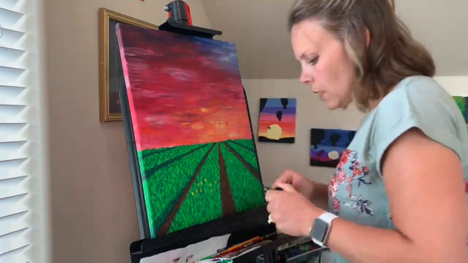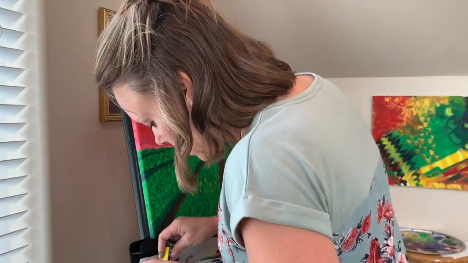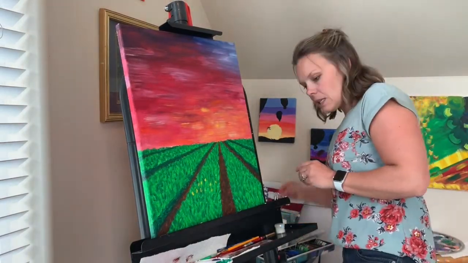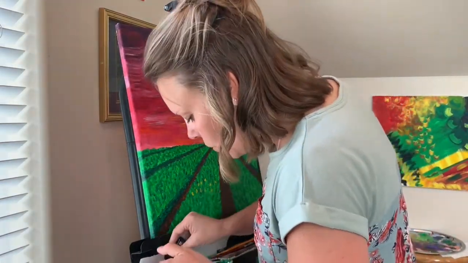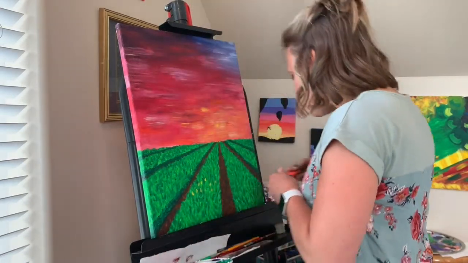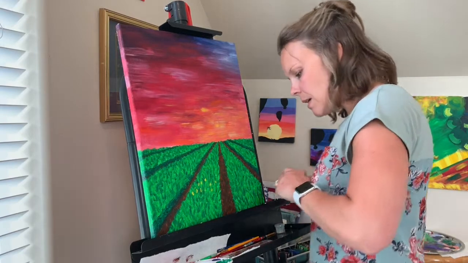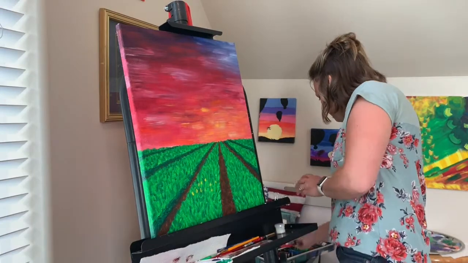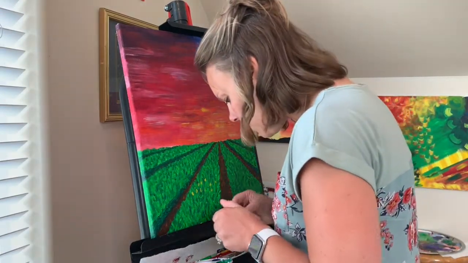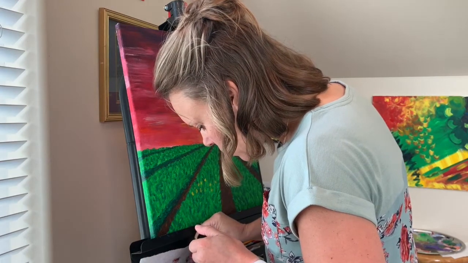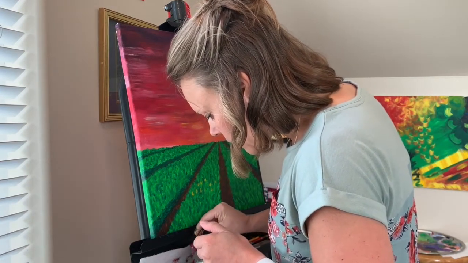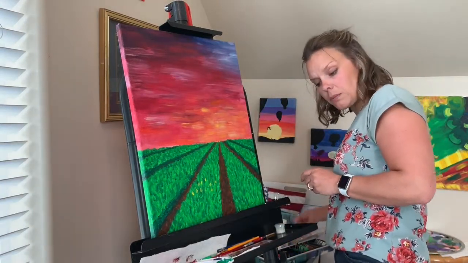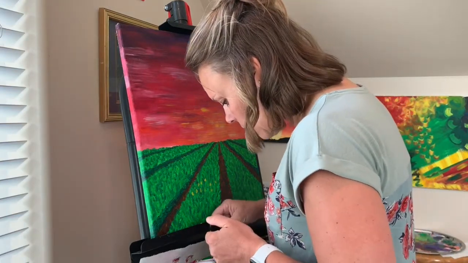So I am ready to get my flowers onto my painting. So I'm going to add a little bit more paint, a little more yellow, a little more orange, a little more of this red and magenta. I think I need some more blue as well. It's not magenta, it's crimson, but in my world it looks like magenta, so that's what I keep calling it.